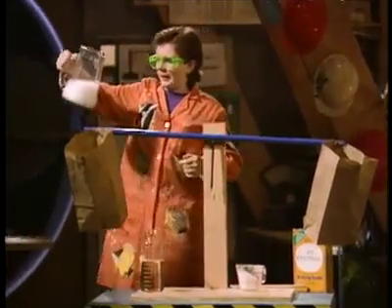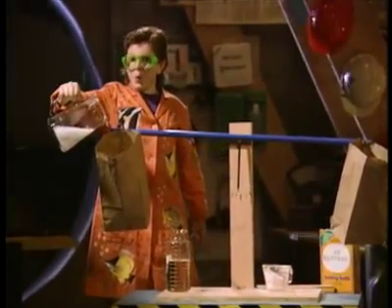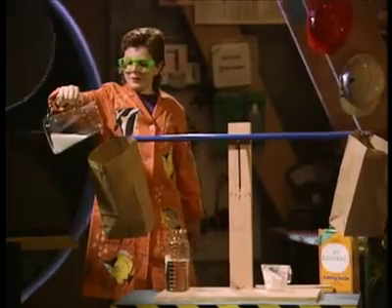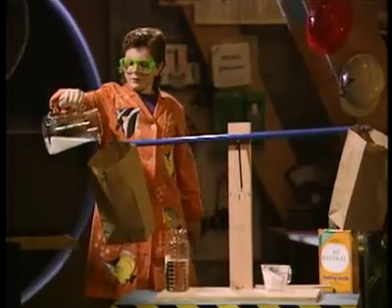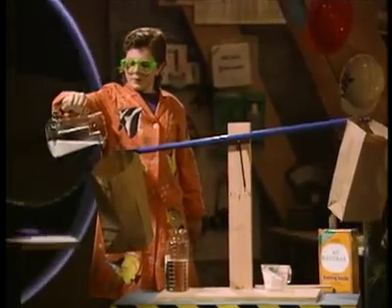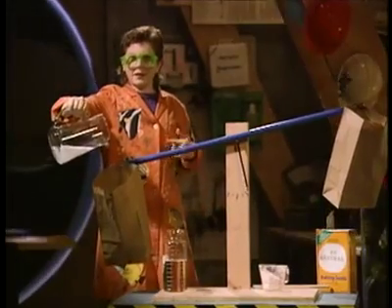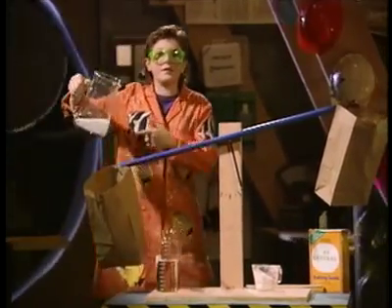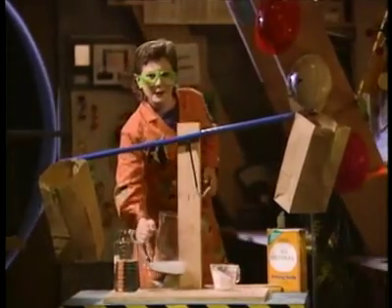Pour the invisible gas into one of the bags. It pours even though you can't see it. The gas is heavier than the air and the bag on this end goes down. It's invisible, but it's matter. It's in the phase of matter that we scientists call gas. It's a gas! And it's total science.